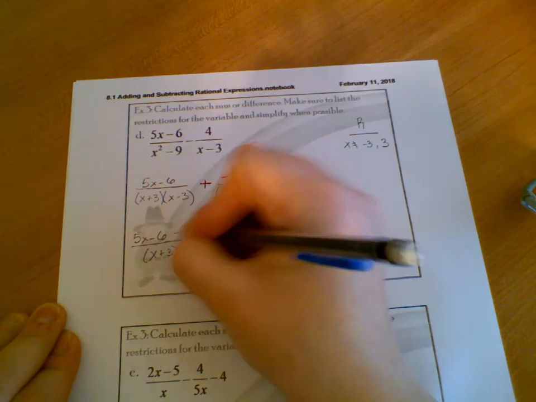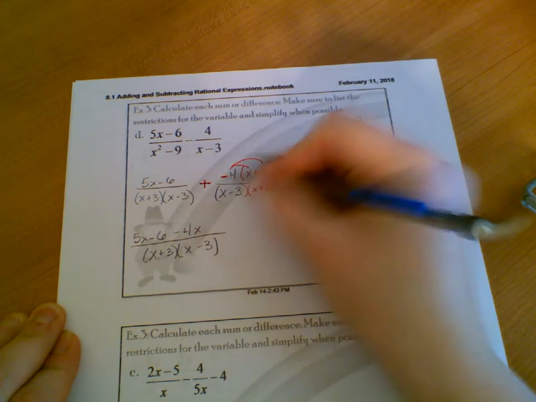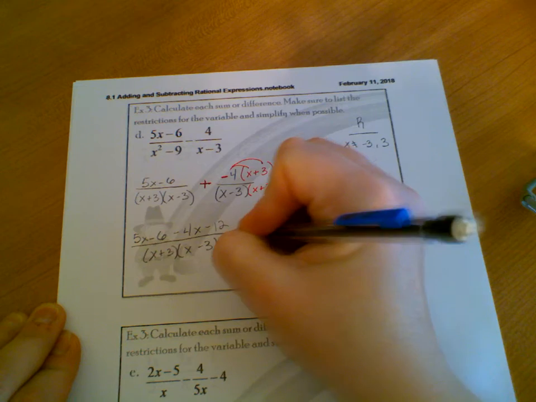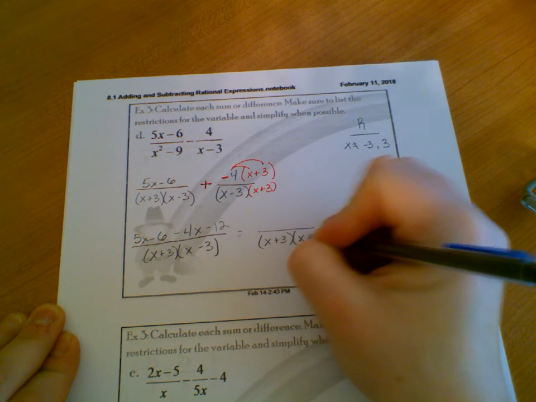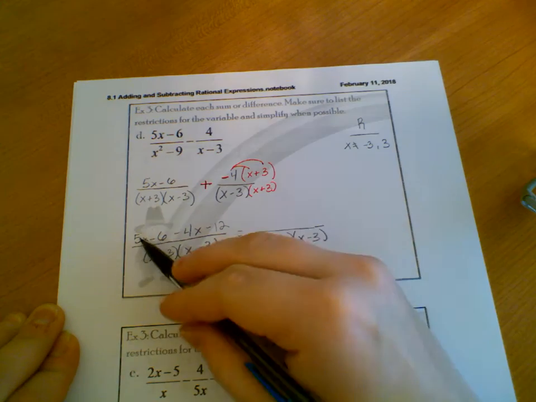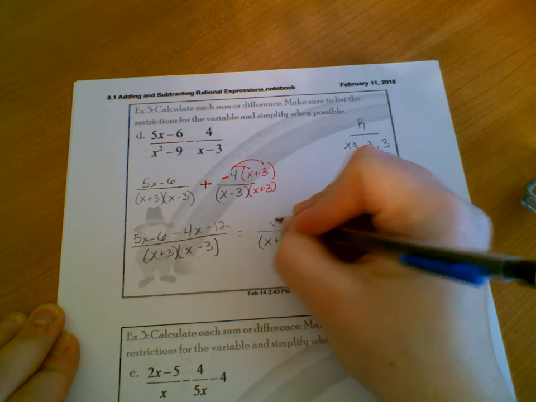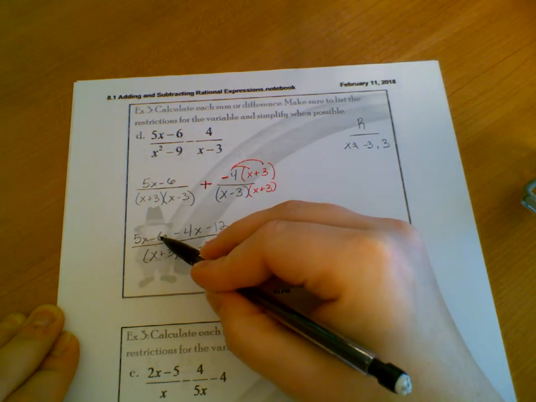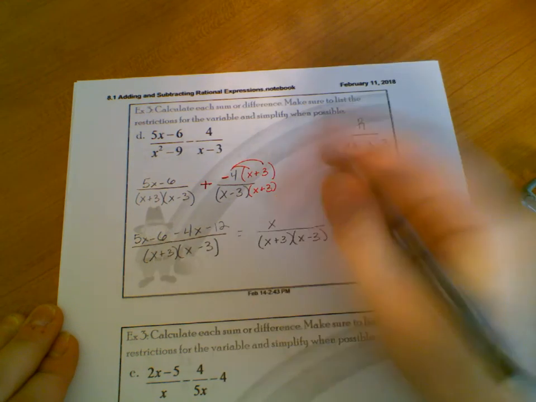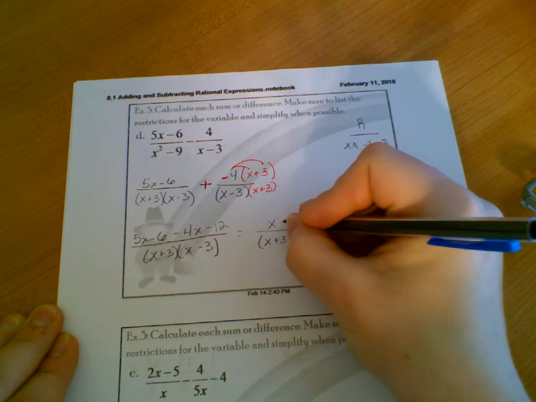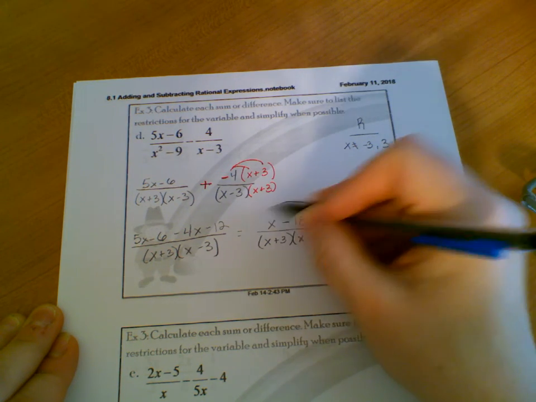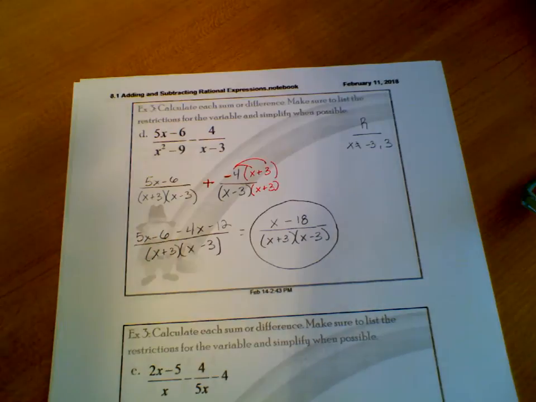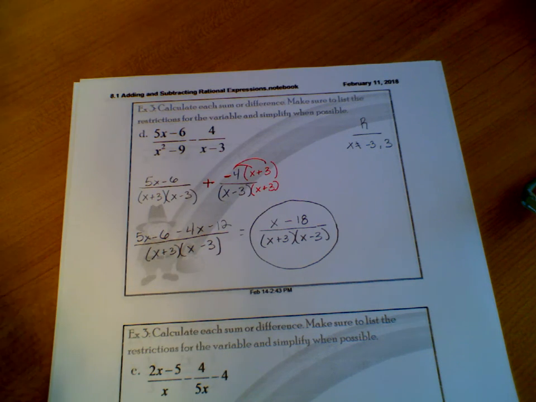So now I've got -4x minus 12. So denominator stays the same. And then I've got 5x minus 4x is x. -6 minus 12, or -6 plus -12 is -18. That's not going to factor, and so there is my most simplified answer. Okay.